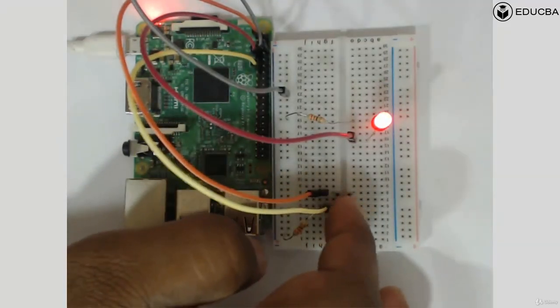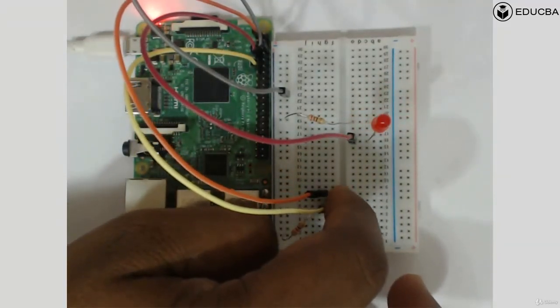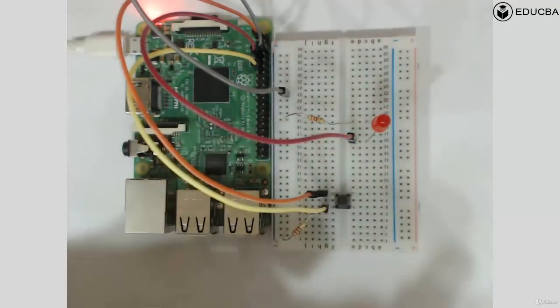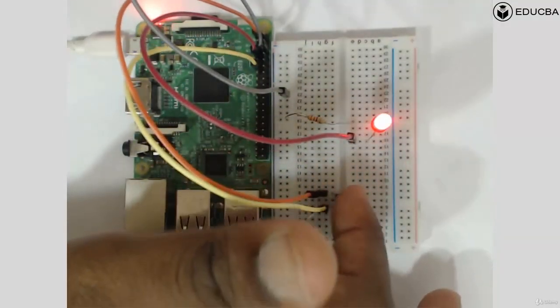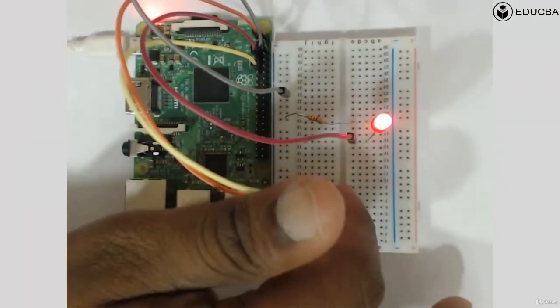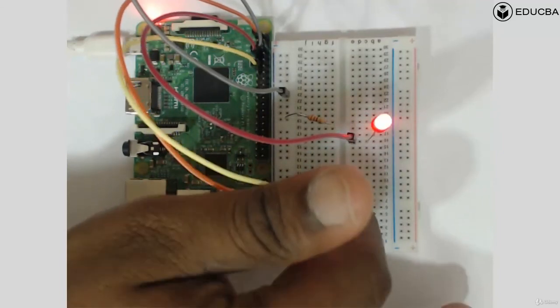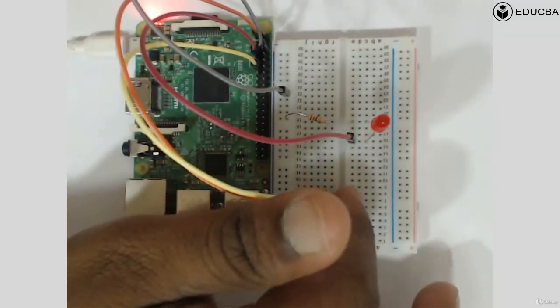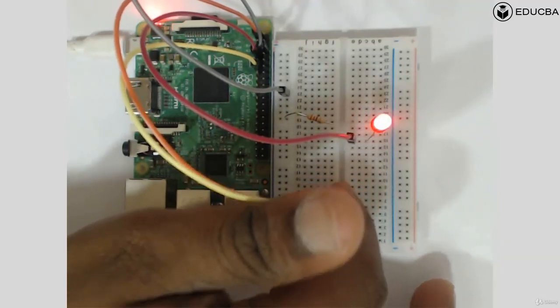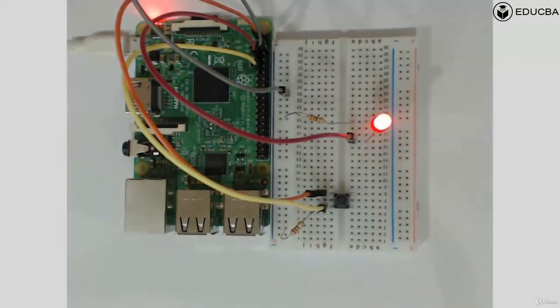All I have to do is press the button and it's off, press the button again, it's on, press the button again, it's off, press again, it's on. So it's working like a switch, exactly as I have programmed it. So this is how the push button works along with the LED. Hope that is very clear.